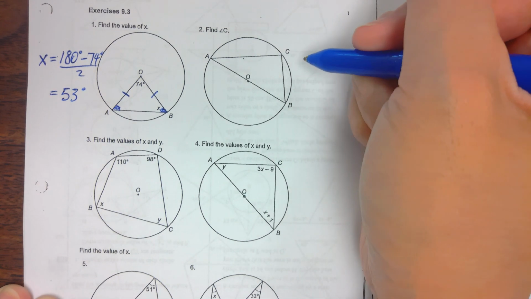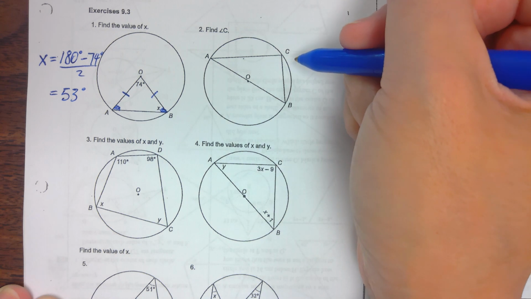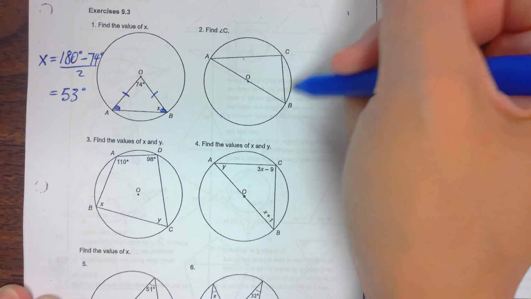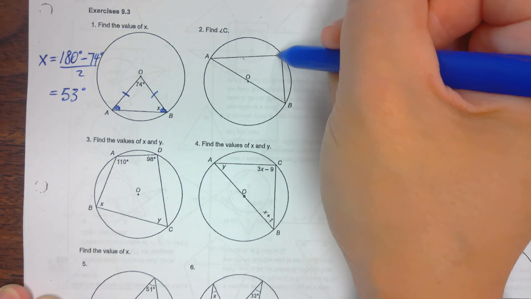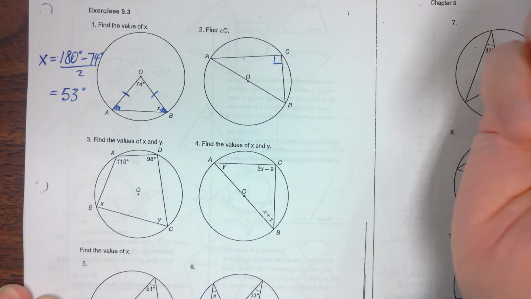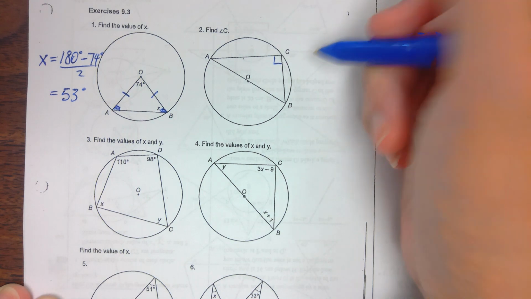All right, number 2, Tenzin. Which page are we on? 13, number 2. Number 2, fine. Is it 90 degrees? It is. Why? Why is it 90 degrees? You have to give your justification.